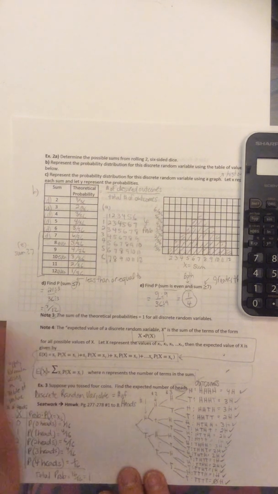Okay, so we want to know the value of the expected number of heads. So what we do is we say, alrighty, the expected value of x, where x is defined as the discrete random variable. So the expected value is the following.